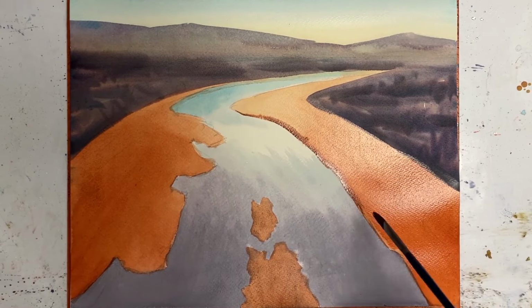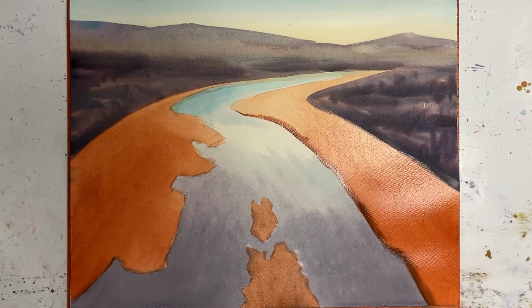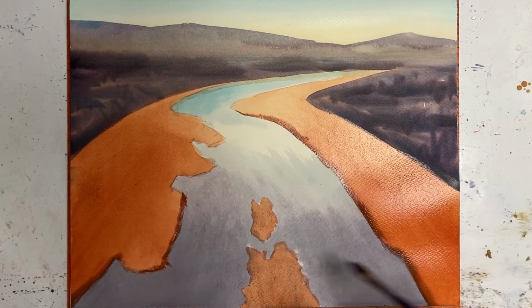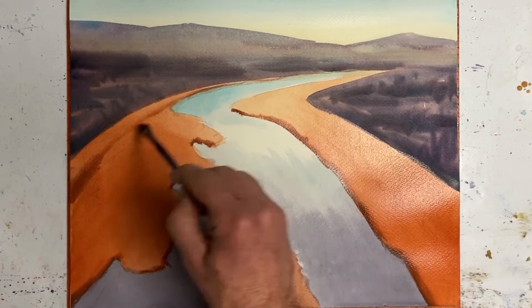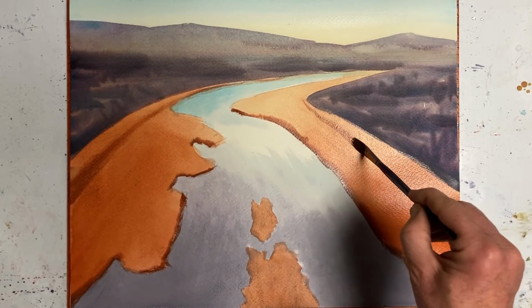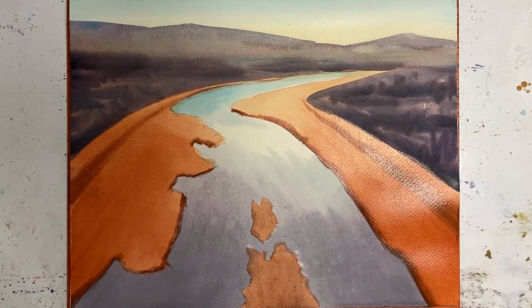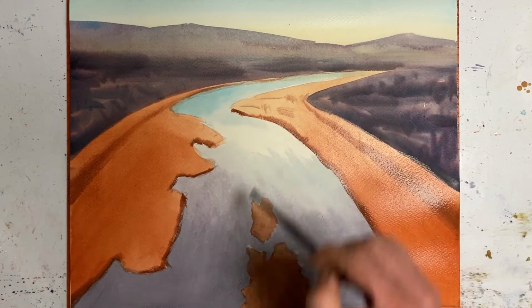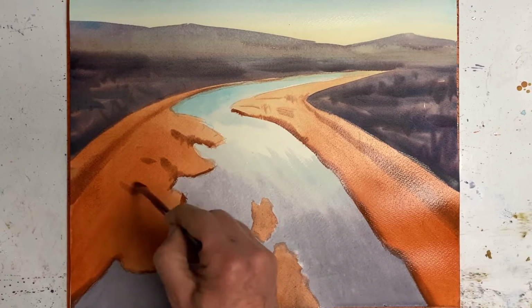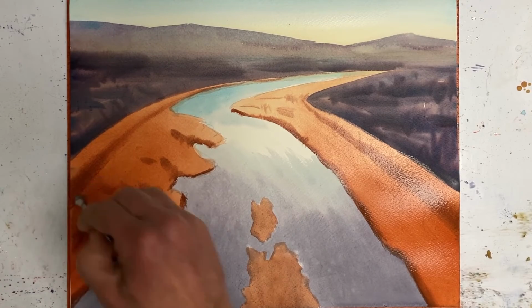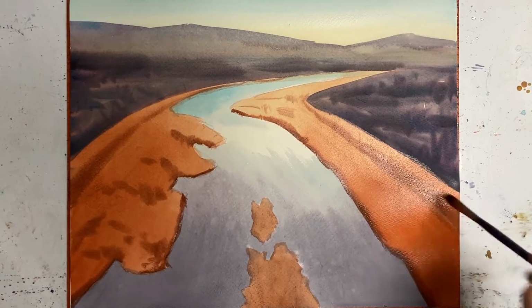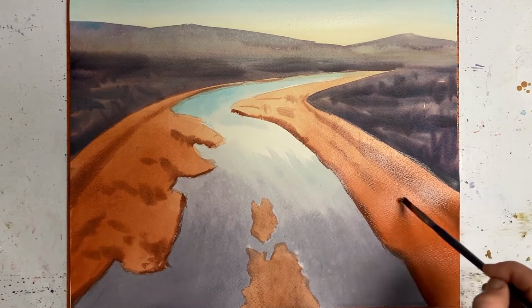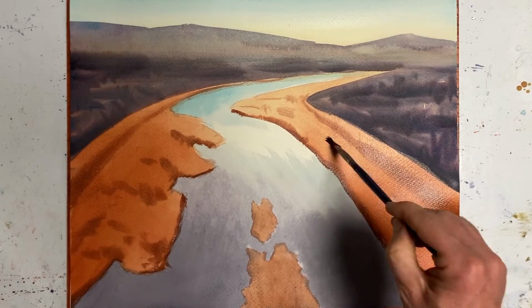And now I'm basically doing the same mix of yellow ochre and alizarin crimson, but there's some blue in there, probably phthalo blue. And this is for the shadow areas in the riverbank, and also the shadow areas of the embankment. You get very high embankments on a Japanese river. And some of these shadow areas I'm adding weren't really there, but I added them because I just thought it made the overall painting look more interesting.